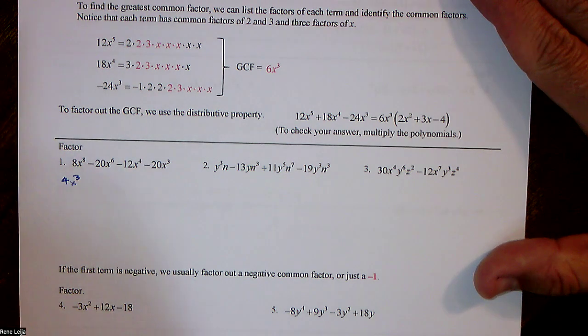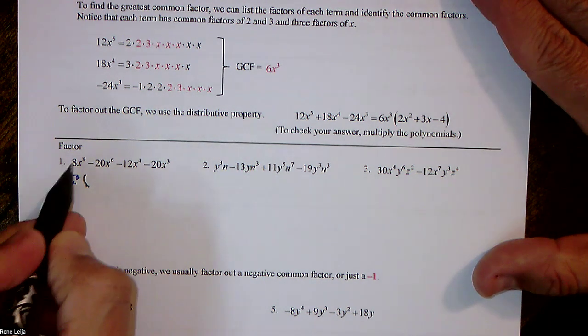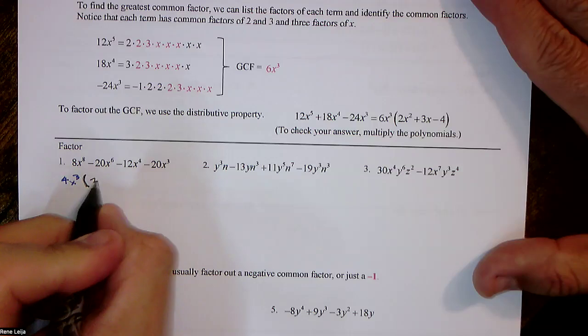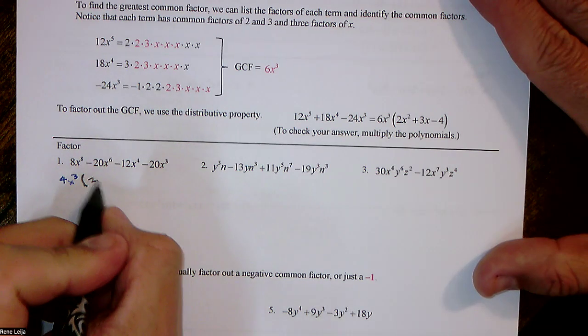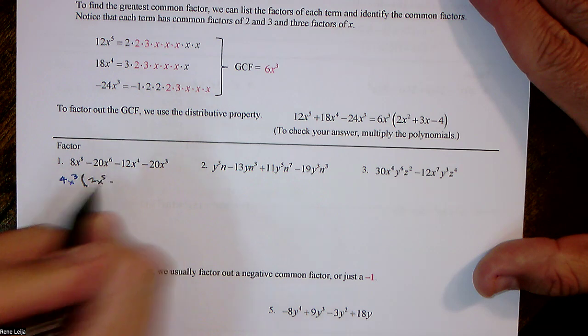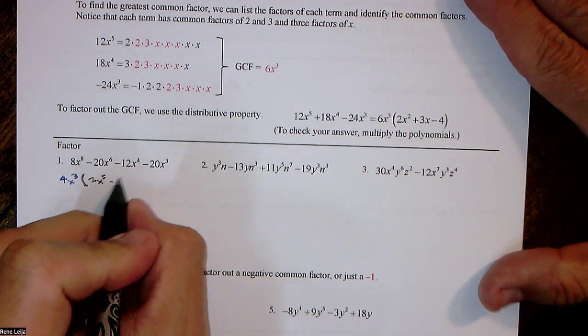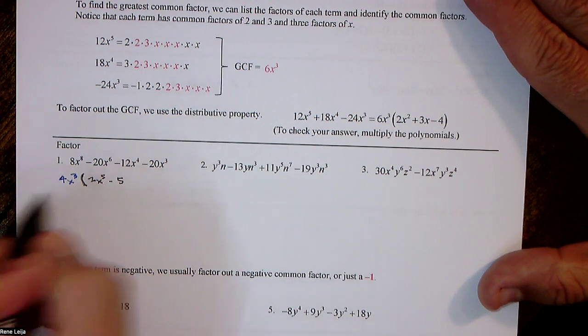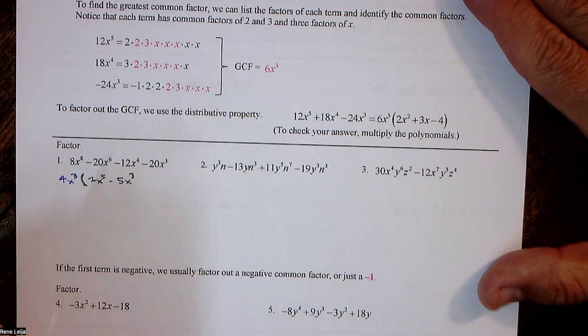Okay. Now I'm going to open my parentheses and write what's left. Well, 4 times what is 8? Well, that would be a 2. This has 8 x's. I took 3 of them out, so that means I have x to the 5th left. So 4 times what gives you negative 20? That would be a negative 5. You have 6 x's. I took 3 of those out, so that means there's 3 that are left over. 4 times what gives you negative 12?